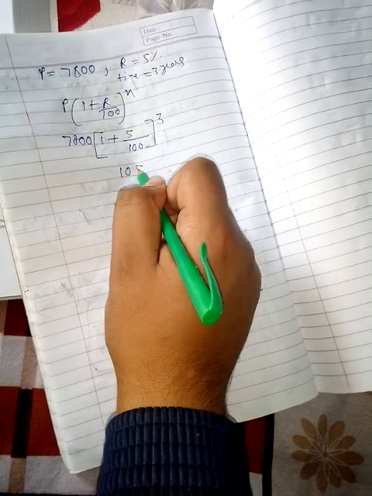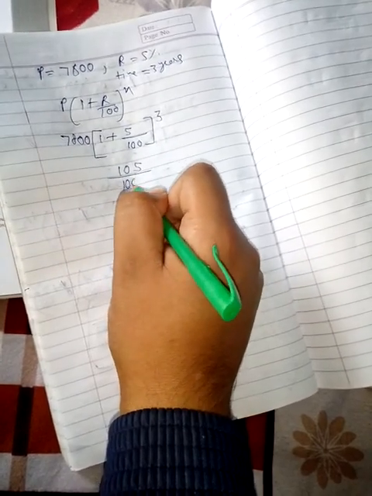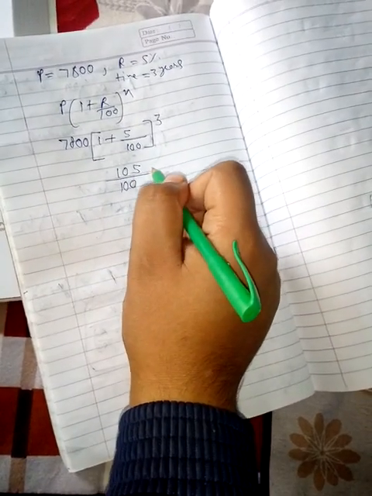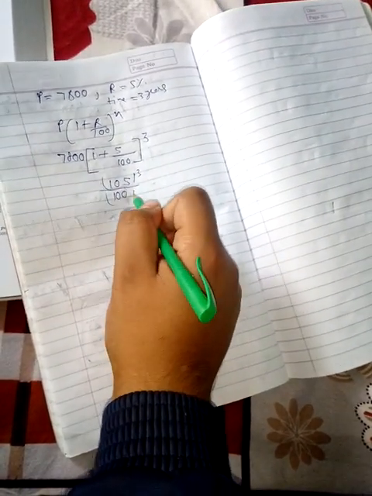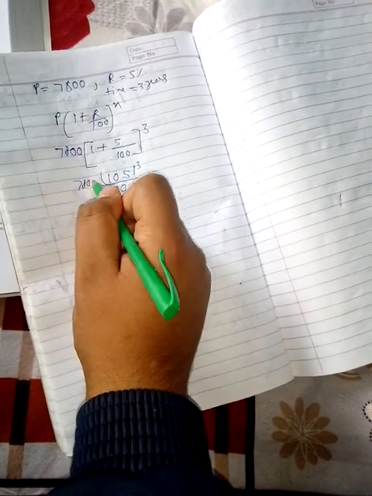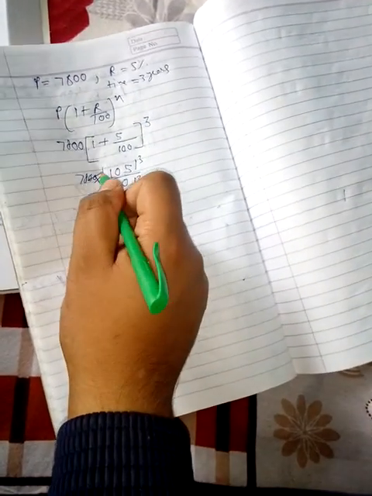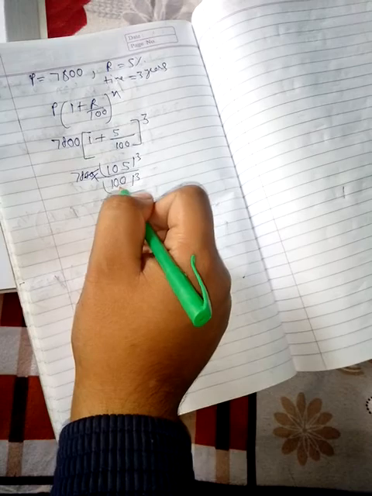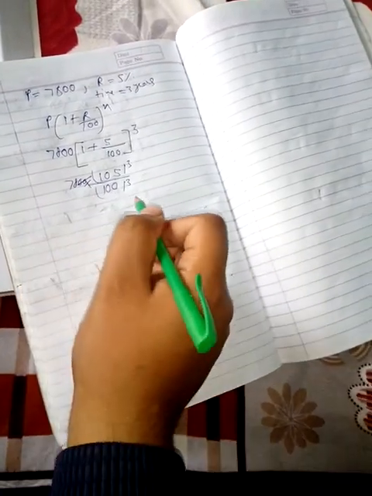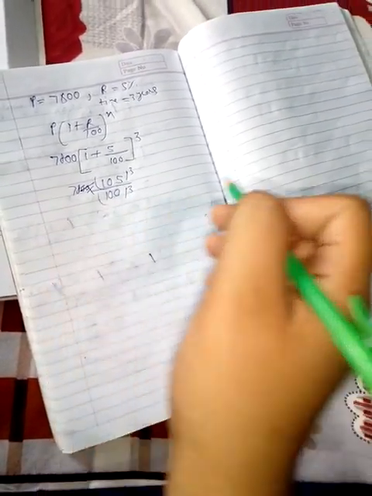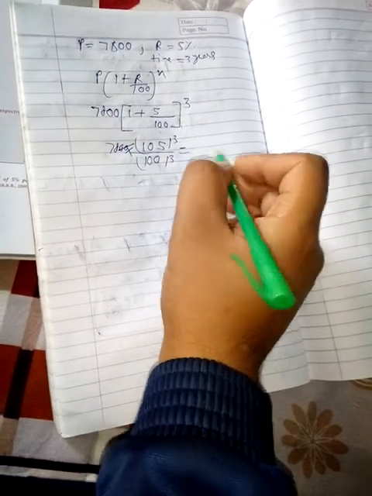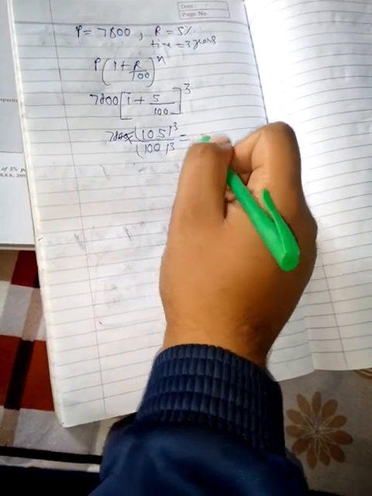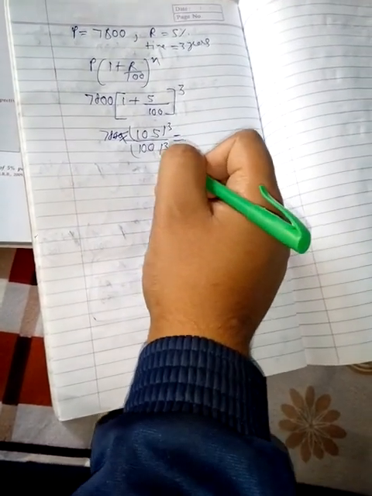It will come out to be 105 divided by 100 cube. So this would be the answer. You can cancel out and get your answer. You can solve it. I'm not going to do it. So it is a kind of an exercise, or you can say extra homework for you.